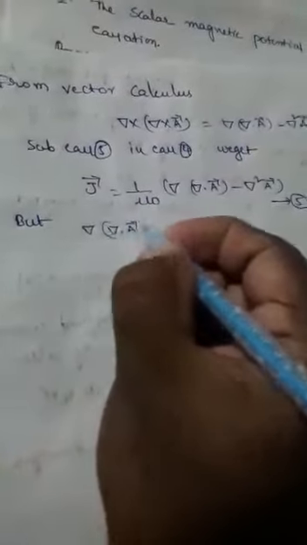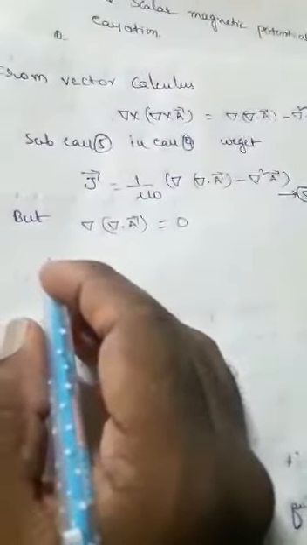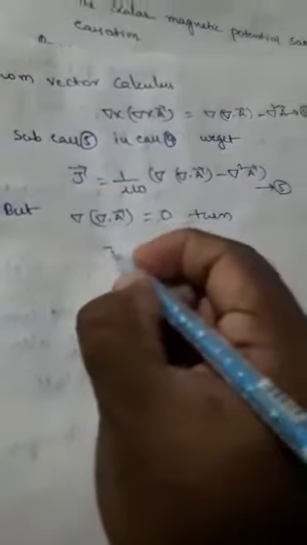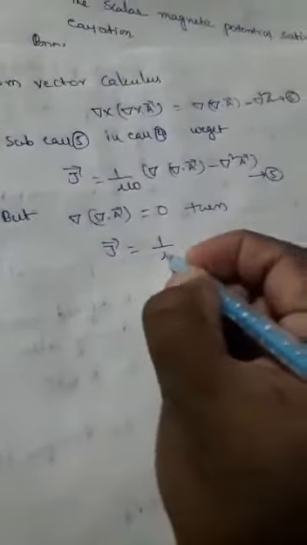But here del dot A bar is equal to 0 from the vector identity rules. Then J bar is equal to 1 by mu naught into minus del square A bar.